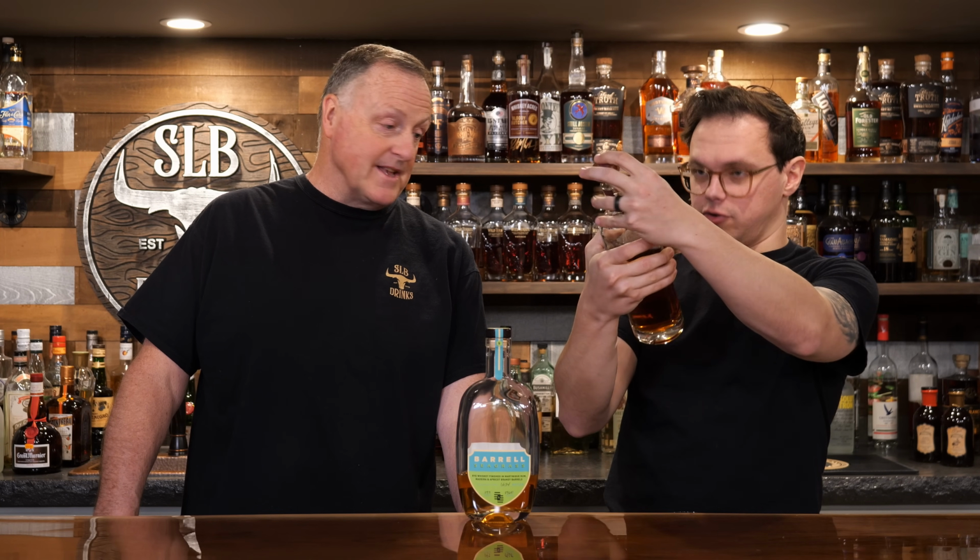The Westward Pinot Noir cask. Everything I just mentioned is in that American single malt right there. Is this a pick or is this the 90? No, this is the 90. This is the one you can get off the shelf, 90 proof.